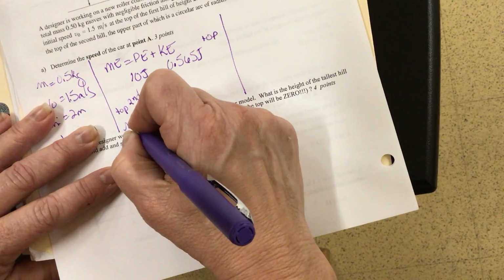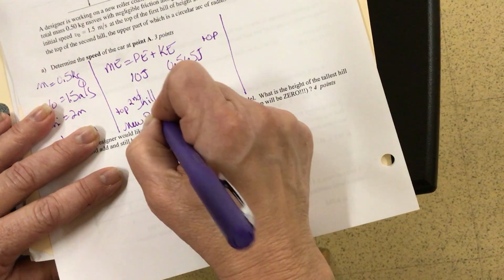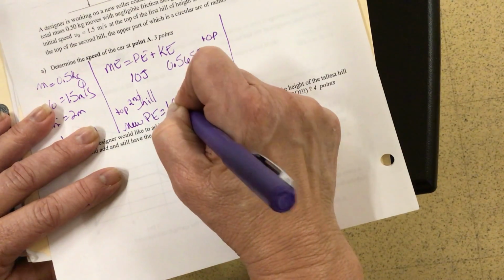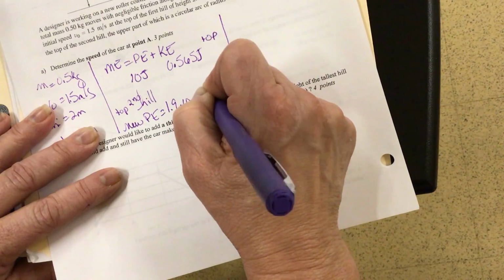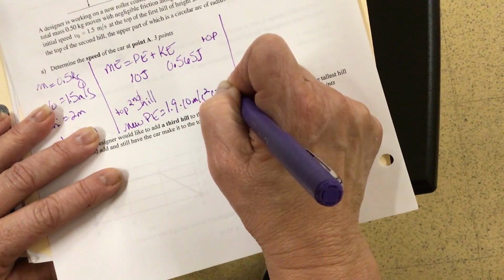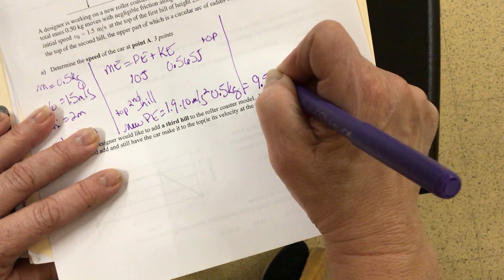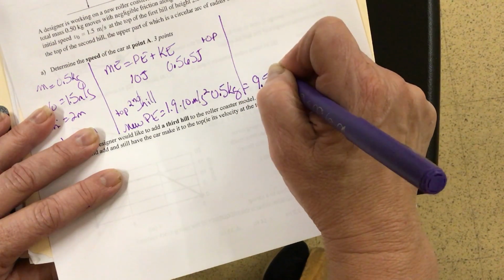our new potential energy is equal to 1.9 times 10 meters per second squared times 0.5 kilograms. And so we only have 9.5 joules of potential energy.